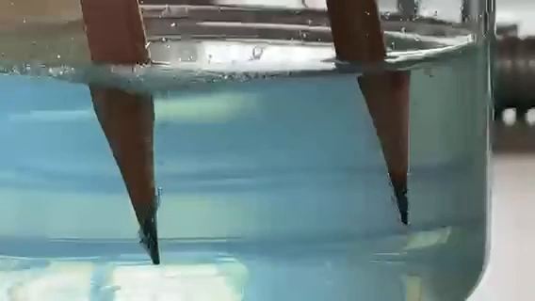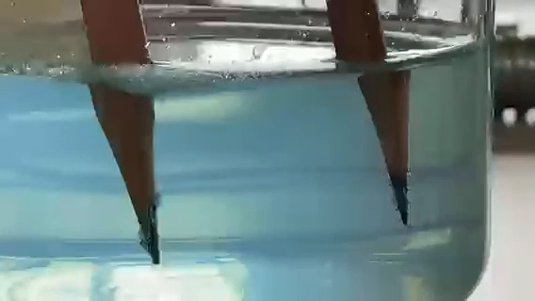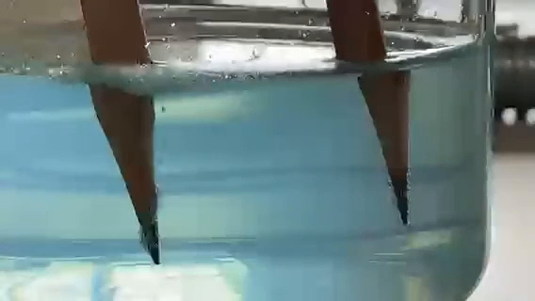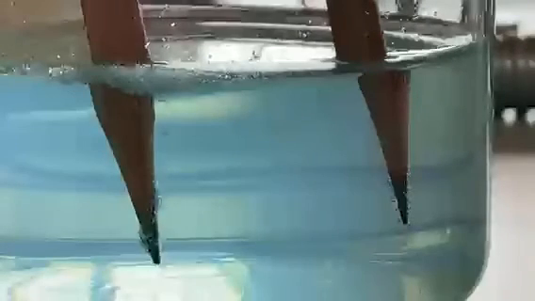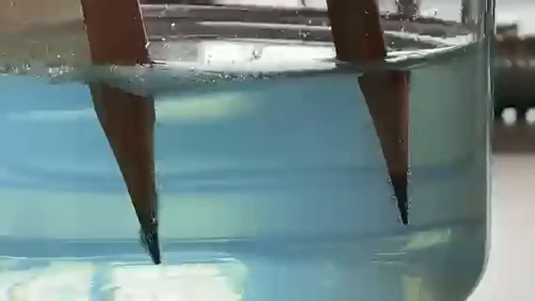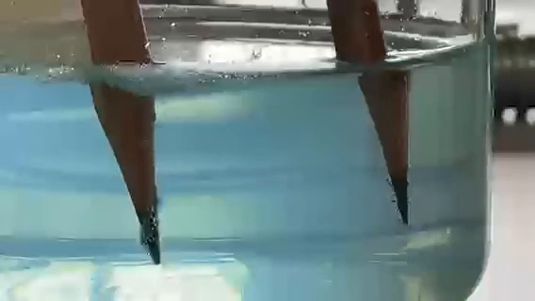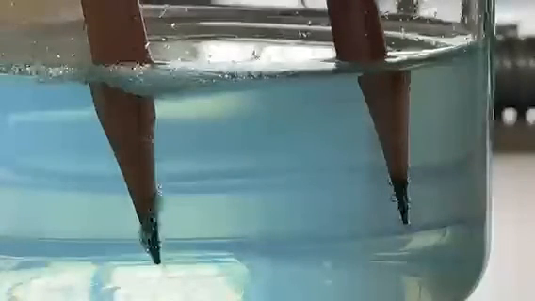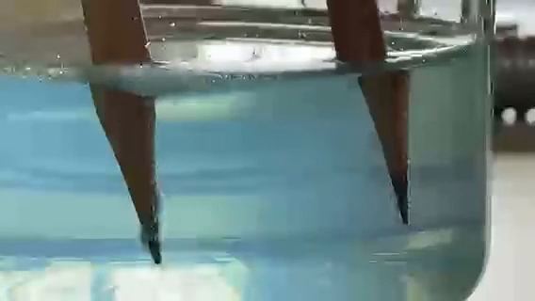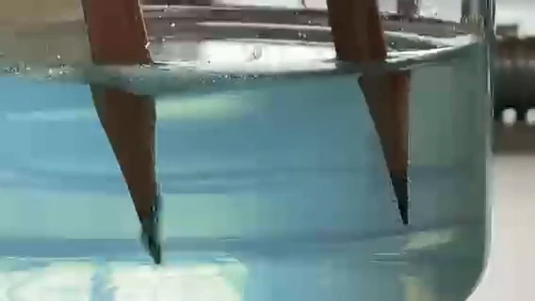And second, we can conclude that our electrodes, the two pencils, are graphite electrodes, which are theorized to be non-soluble electrodes, as they do not dissolve or break down during the electrolysis process, as we can see that they show no signs of being broken down or losing weight.